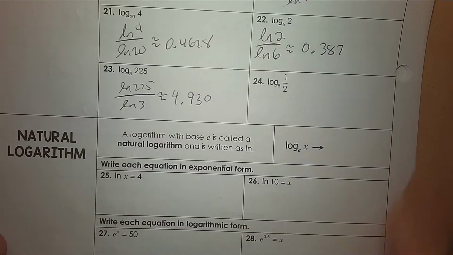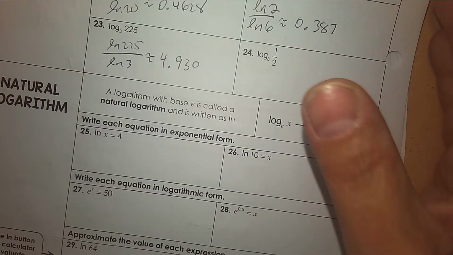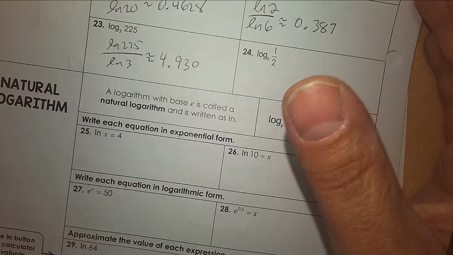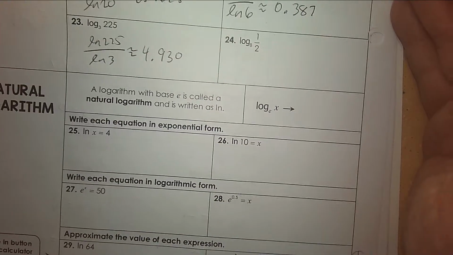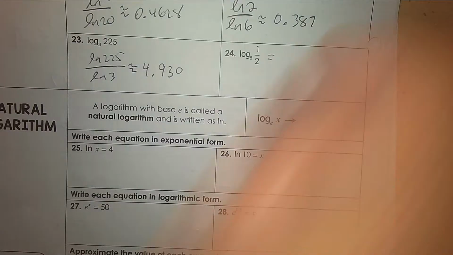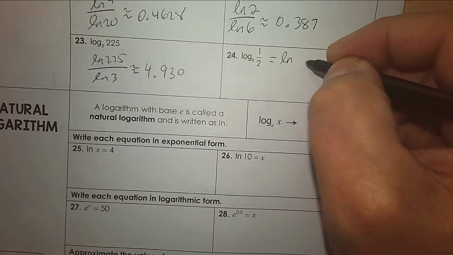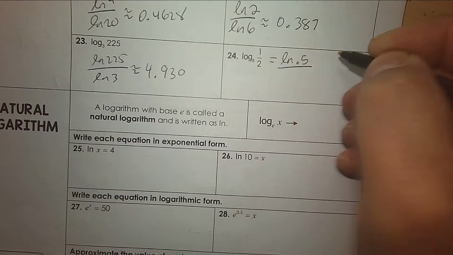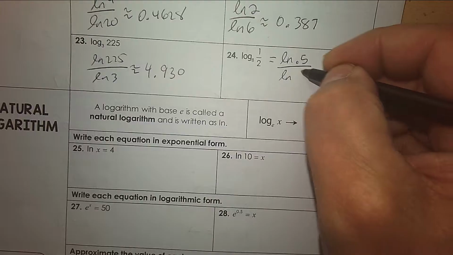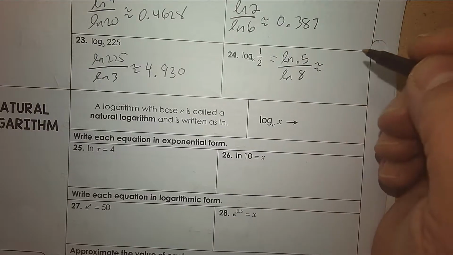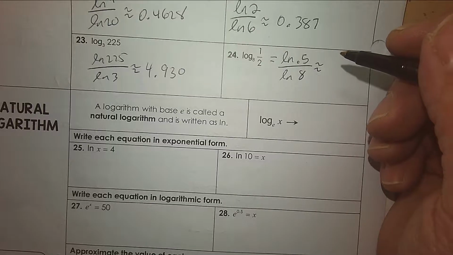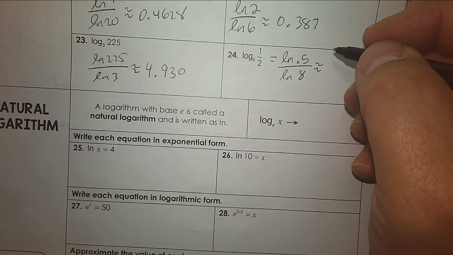24. Who has a calculator there, right? Evelyn, do you have your calculator? Okay, what would you type in your calculator if you had it? Do you know what I always use? You can go 1 over 2, which is a lot more buttons, or just ln 0.5 divided by ln 8, right? Same thing? Evelyn, ask Pedro what the answer is.